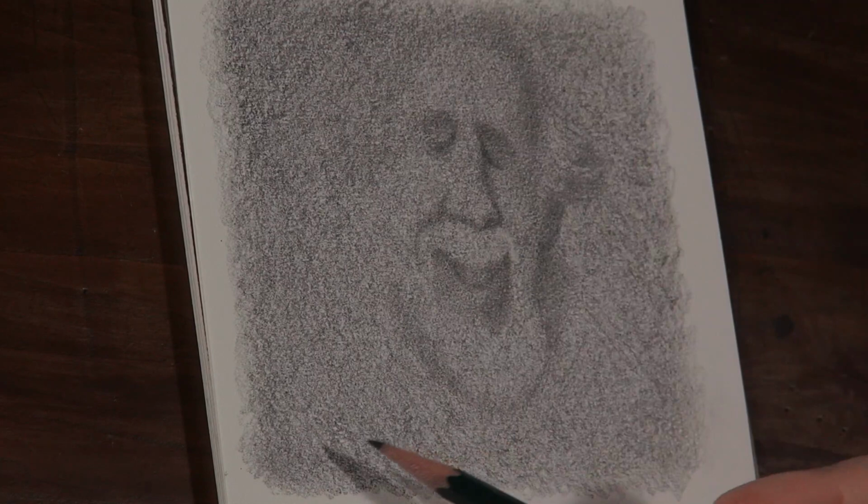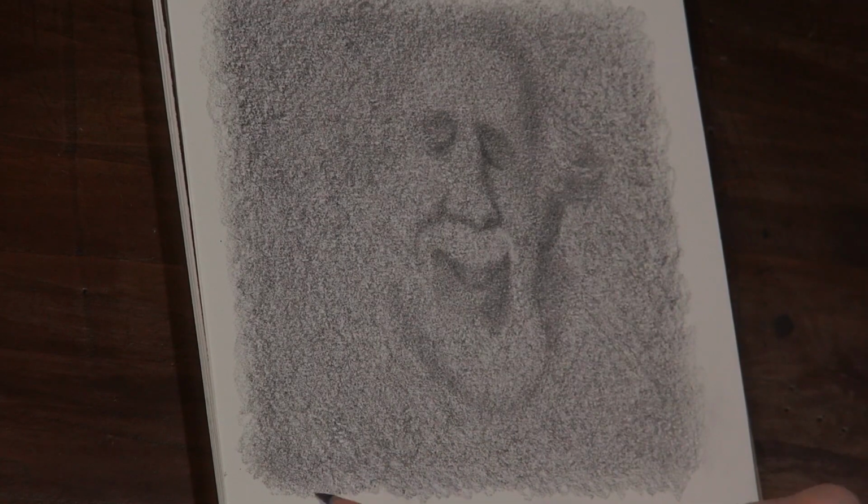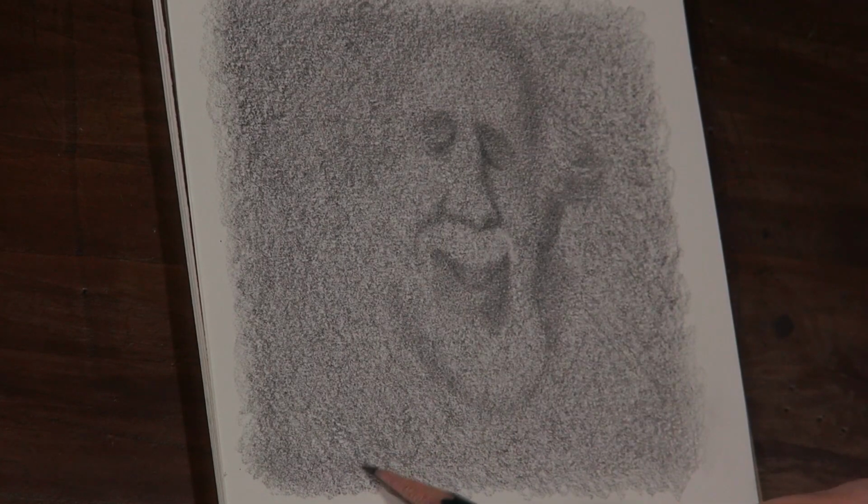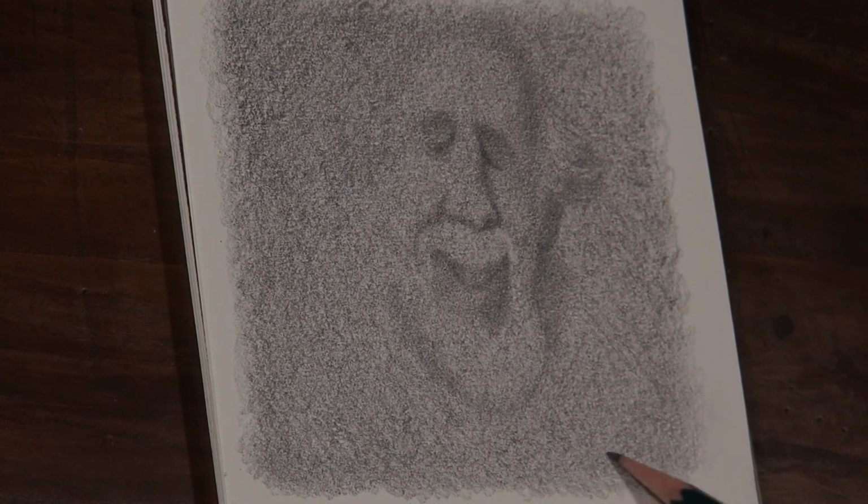So I'm doing diagonal one direction, diagonal the other direction. And some circles.